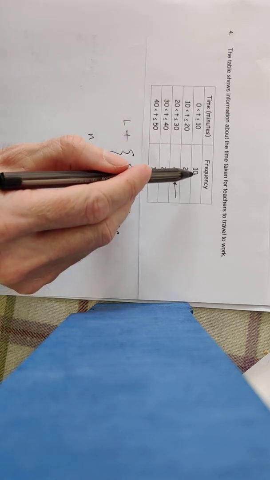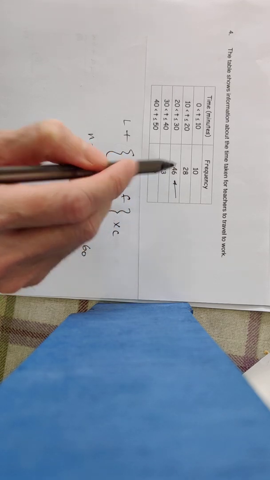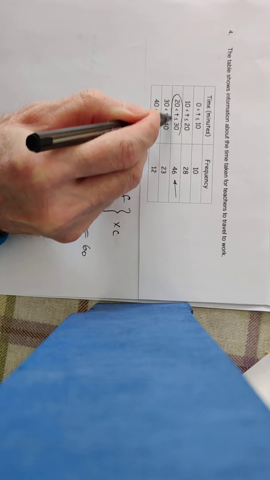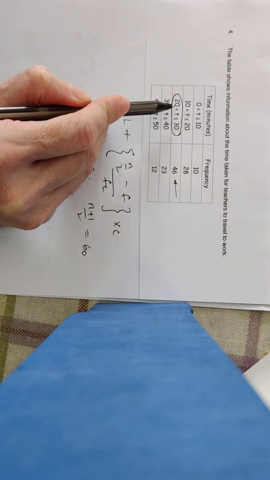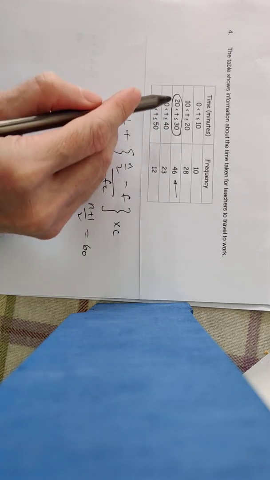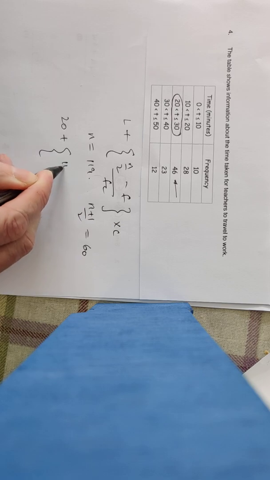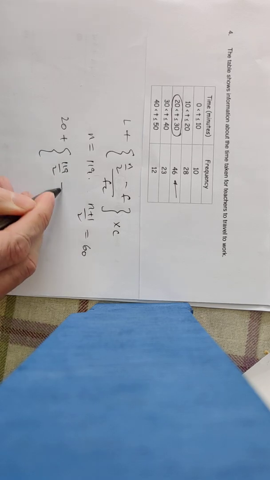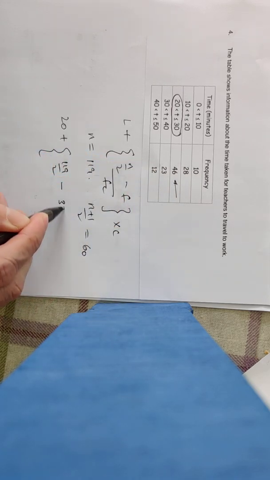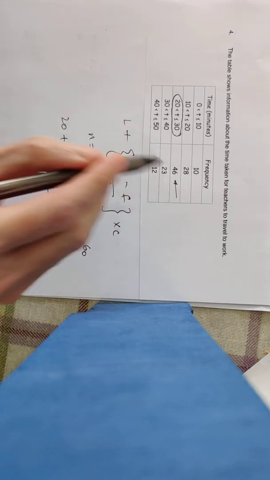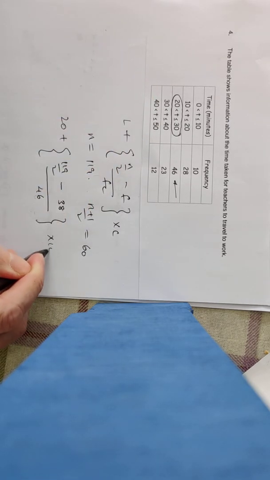So I'm looking for the 60th value. The first 10, then there's 38. So it's going to be in here. So this is going to be the median class here. So that's going to be the class that contains the median. I've put a circle around it. So L is the lower class boundary. It's going to be 20 plus 119 over 2 minus frequencies above, which is 38. Frequency of the median class is 46. And the width of the median class is 10.